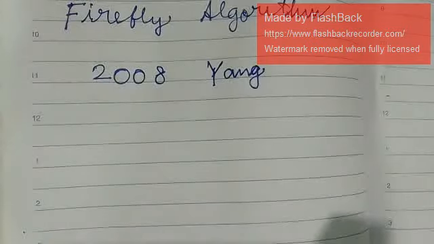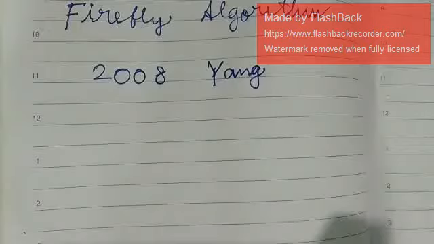And many researchers have worked using this Firefly algorithm to solve their optimization problems. For example, the traveling salesman problem was also solved using this algorithm.